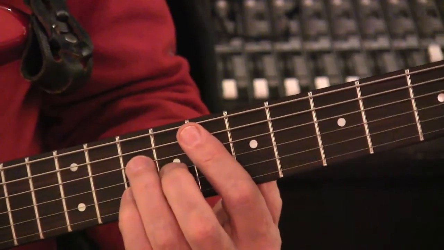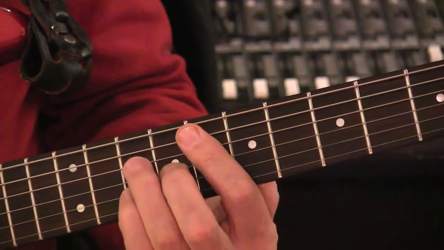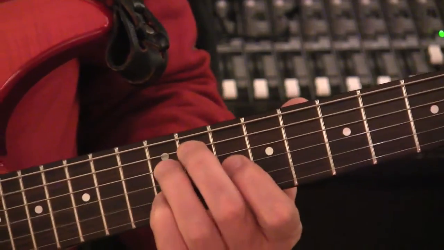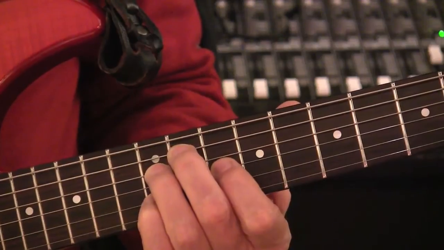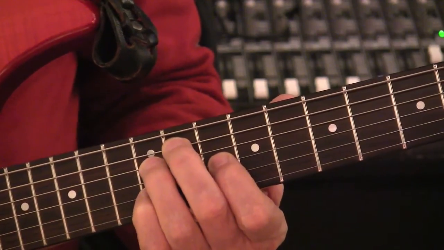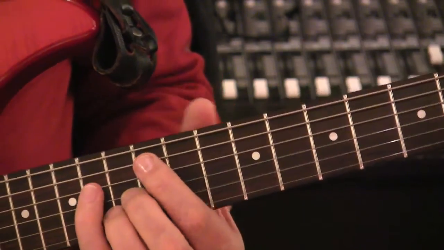Here's our, what are we looking for? Our 6th chord, which is G sharp diminished, which is this chord here. Here's our G sharp root. And our next chord is back to our 1 chord, A minor major 7th.